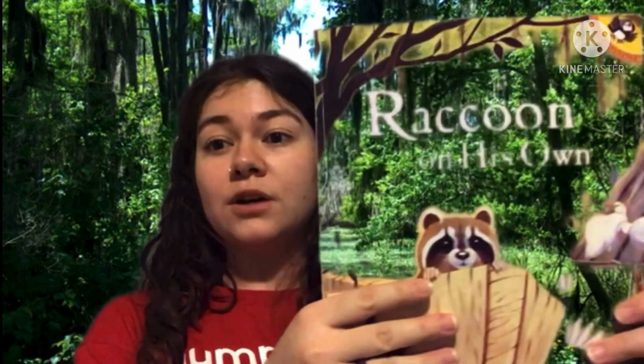And so today for writing, we're going to look at the different types of animals in the book we read, Raccoon on His Own. I'm going to tell you the names of them. We're going to talk a little bit about what kind of animals they are, like birds or reptiles. And then you can choose one of these animals as your favorite one, or you can pause the screen when you see me put up a bunch of pictures.